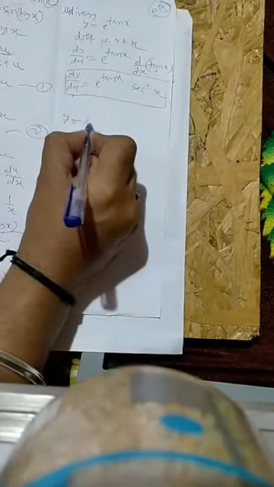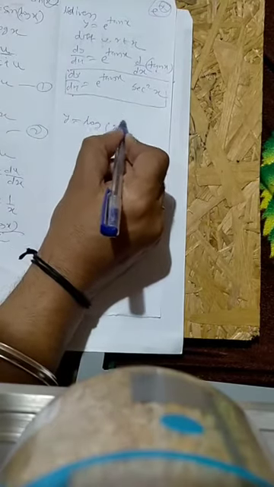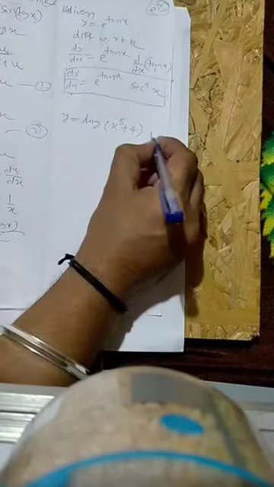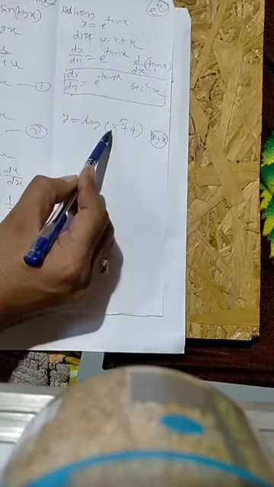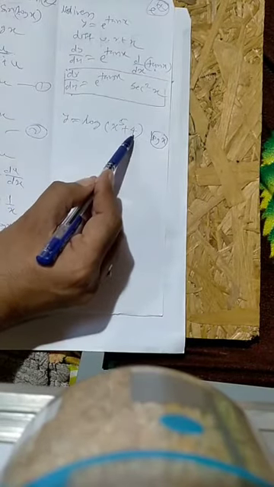Now secondly, y is equal to log of x to the power 5 plus 4. Again we know the formula for log of x: the derivative of log of x is 1 divided by x. The term coming instead of x is x to the power 5 plus 4, so we have to take the derivative of this term.